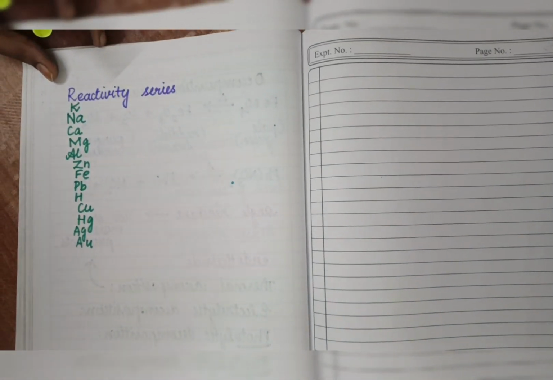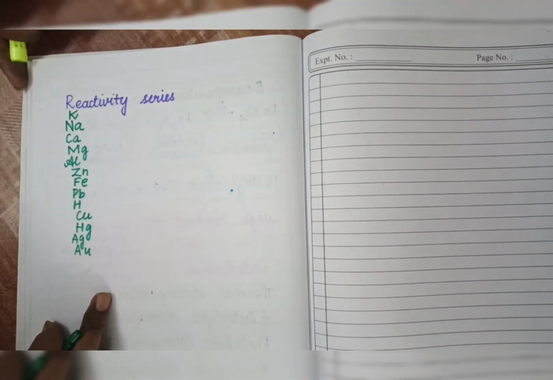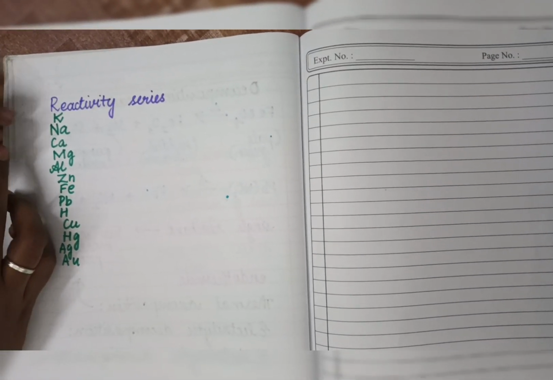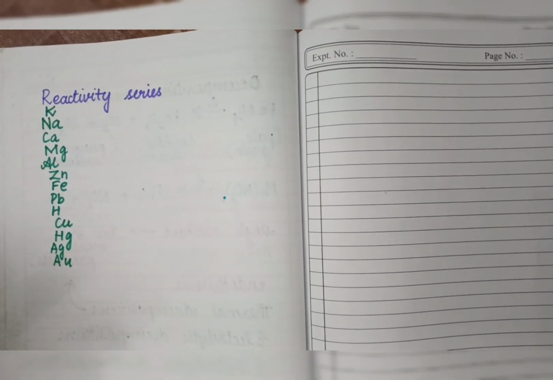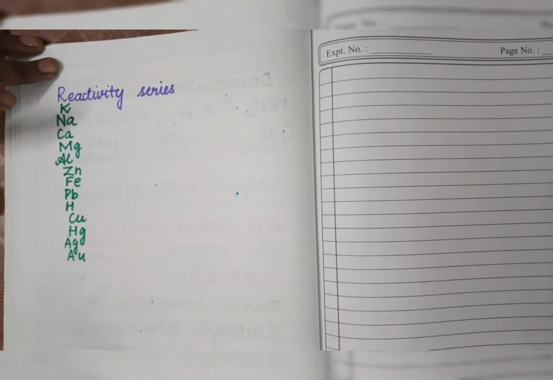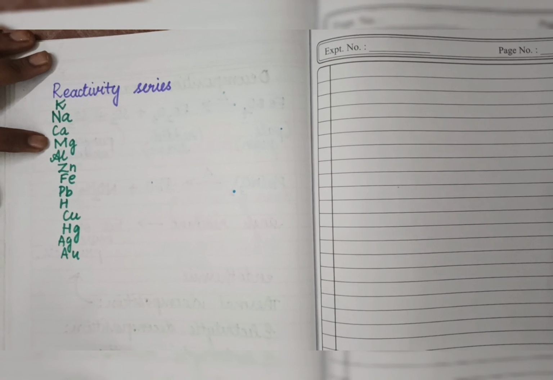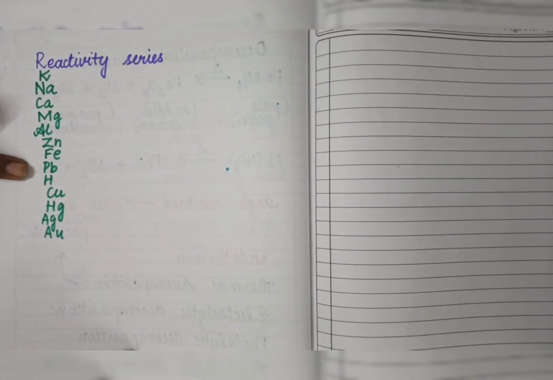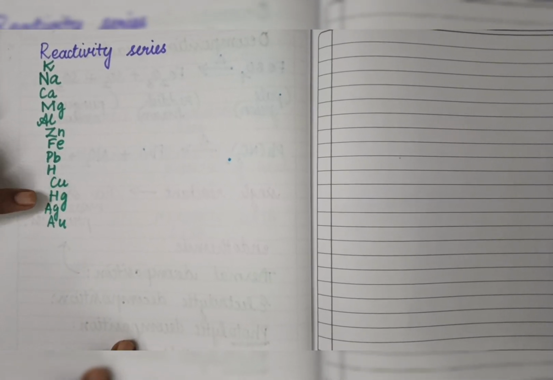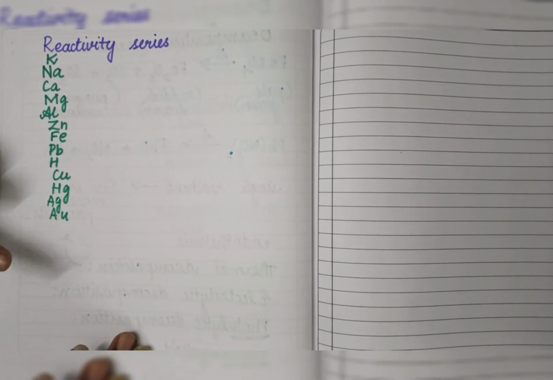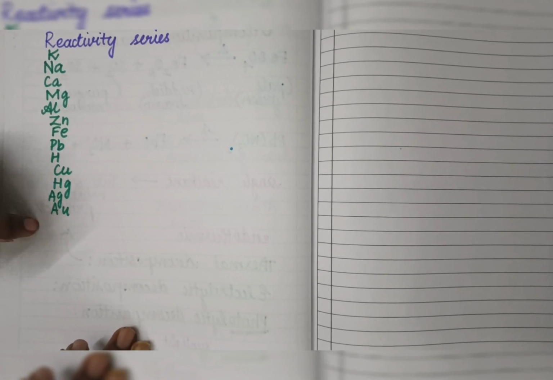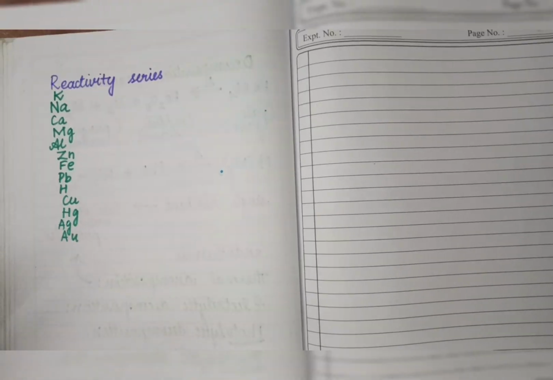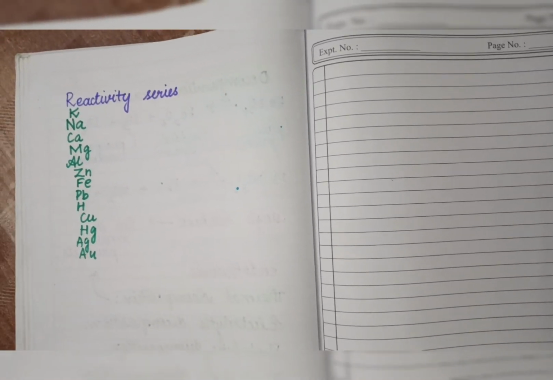So this is the reactivity series where first you have potassium, which states that it is highly reactive as compared to these elements: potassium, sodium, calcium, magnesium, aluminium, zinc, iron, lead, hydrogen, copper, mercury, silver, gold. Gold is the least reactive element. That is why it is mentioned below. I can understand that it's quite difficult for you to remember.